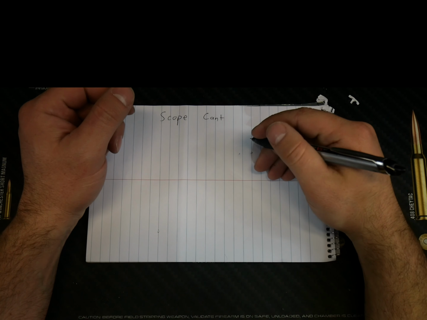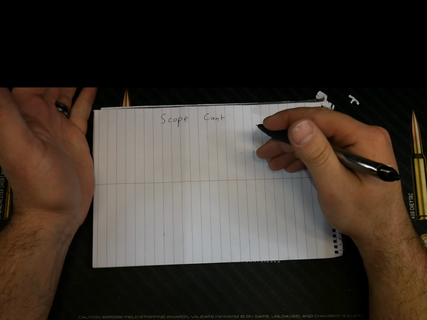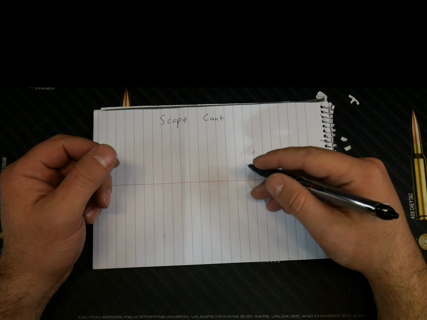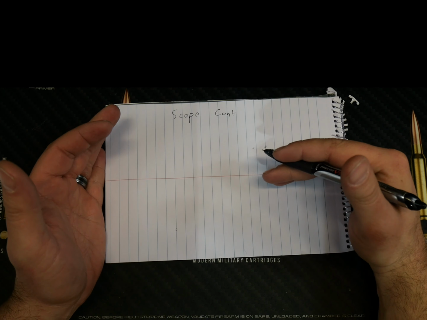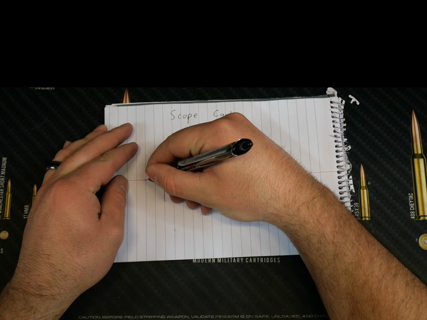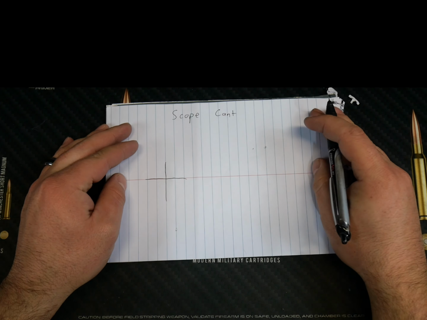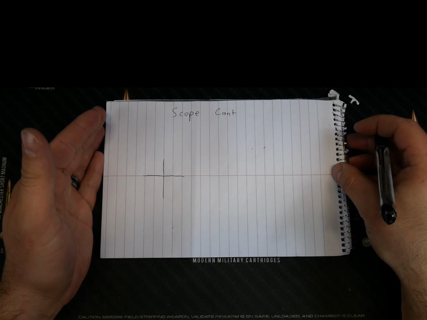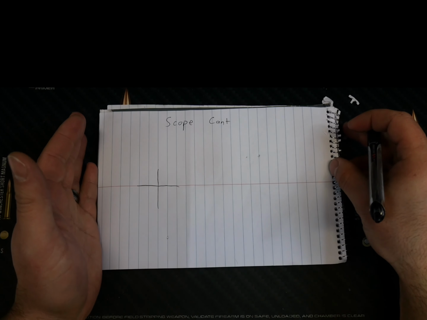Hey everyone, so for this video I wanted to go over scope cant, a little bit about what it is and why it's important and how it's going to affect your shots downrange. So essentially what scope cant is, it's any variation in the true vertical nature of your optic's reticle. So a little bit of cant side to side.